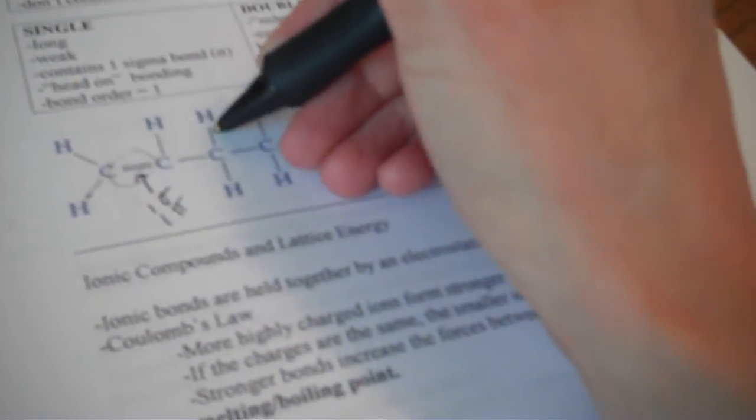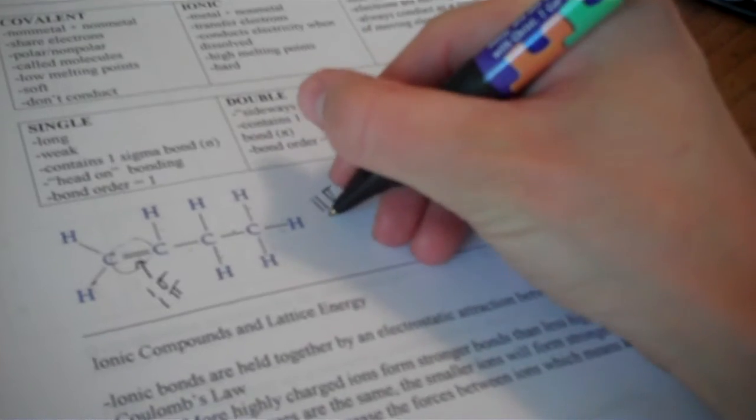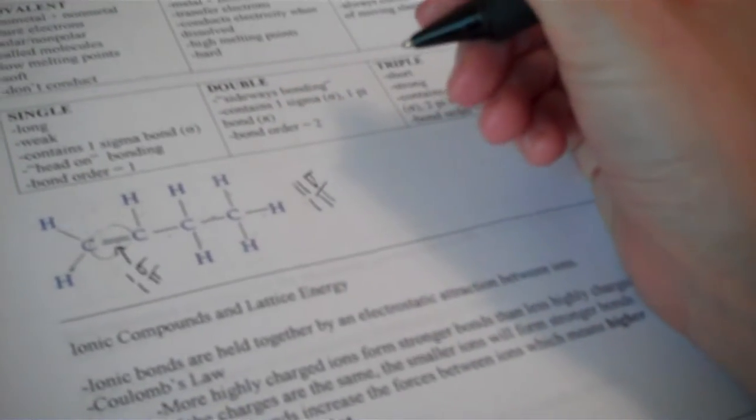Let's do the double first. So right here you have 1 sigma, 1 pi. And let's just count the rest of the sigmas. 1, 2, 3, 4, 5, 6, 7, 8, 9, 10, 11. So you have 11 sigma bonds, 1 pi bond.